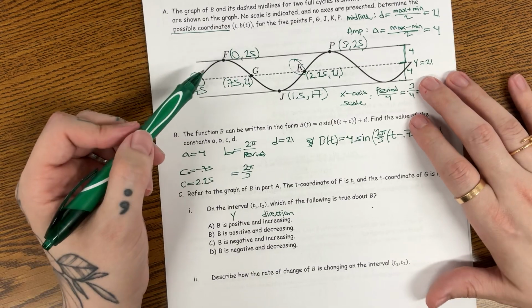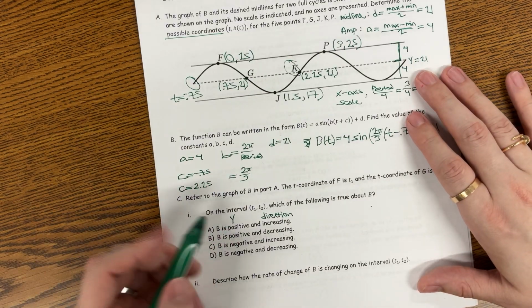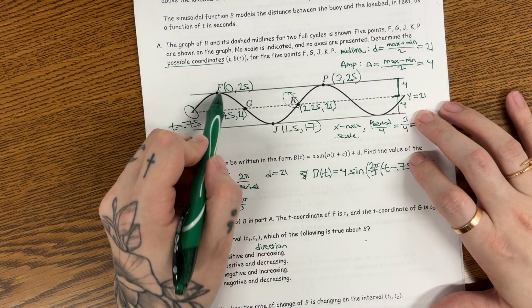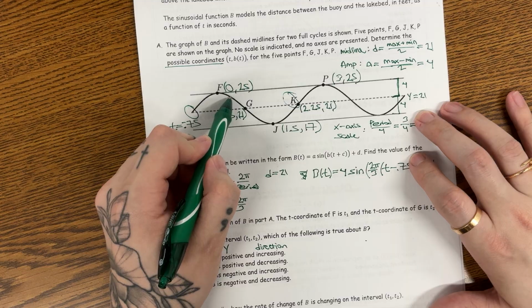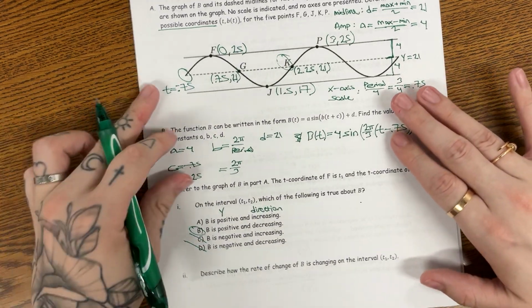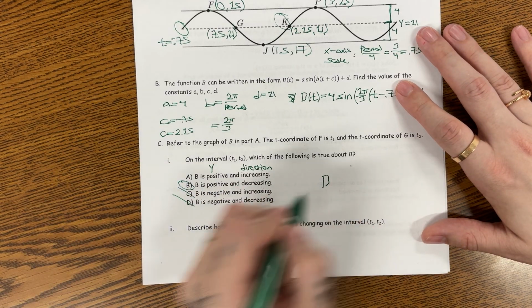So if I look at my y values, I have a positive 25 to a positive 21. So my values for sure are gonna be positive, so I know it's not negative. And if I look at the direction of my graph, I'm going from 25 to 21. That means it's gonna be decreasing. So we are gonna be positive and decreasing. So on that answer, you're literally just gonna write the letter B. That's all you're gonna have.